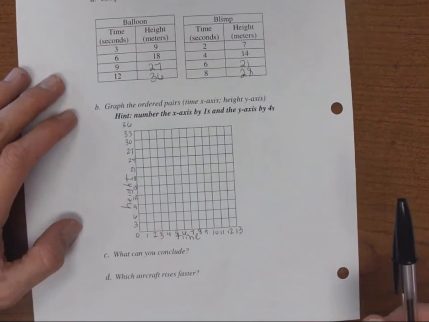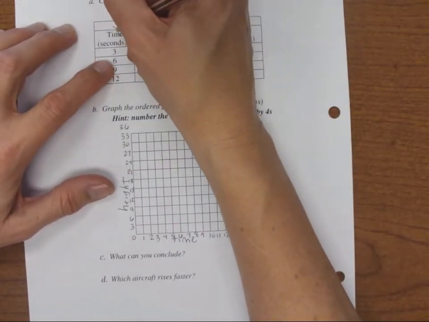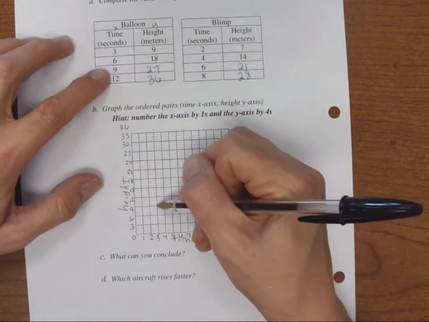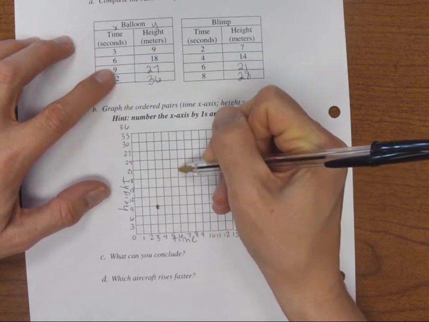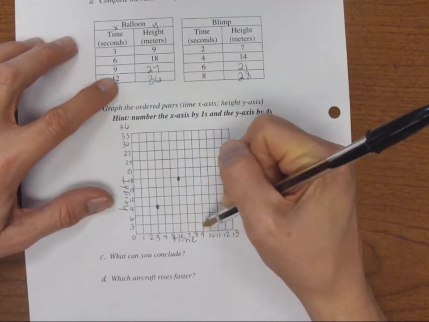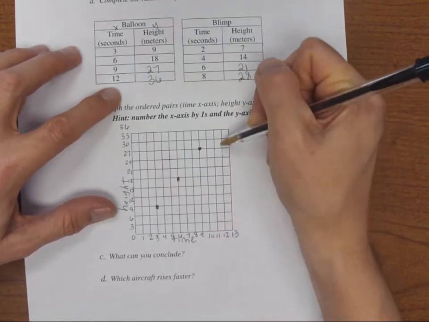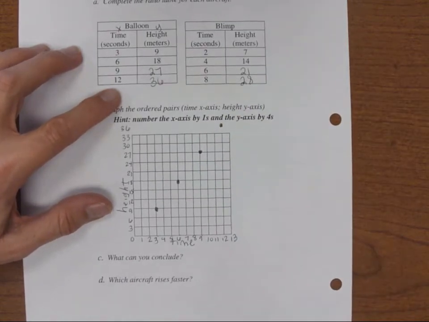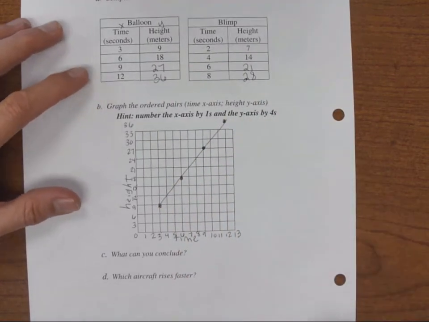Okay, so if I'm talking about the balloon, this is our x-axis here, the time, and this is our y. So I start at 3, hop on the elevator at 3, and go up to 9 and put a dot right here. Start at 6, go up to 18, and make my point. From 9, I go up to 27, make my point, and from 12 I go up to 36 and make my point, and then just as it said in the steps, we need to connect our points. Okay, so that's for the balloon.